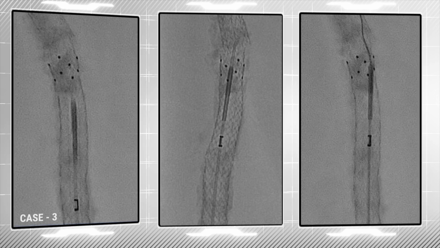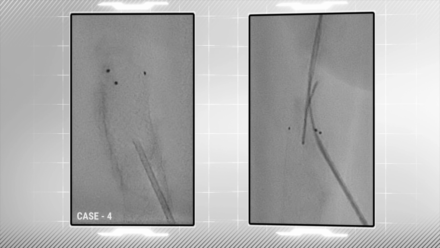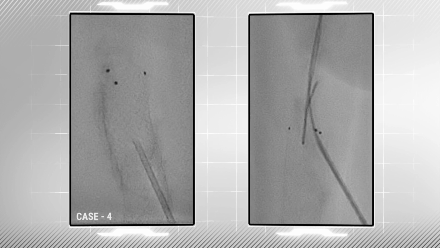upward. In this next occluded stent case, a 21-gauge needle is inserted through the stent struts. The BeBack is then introduced over a guide wire, also entering through the struts and advancing in a retrograde manner to the SFA's proximal occlusion.